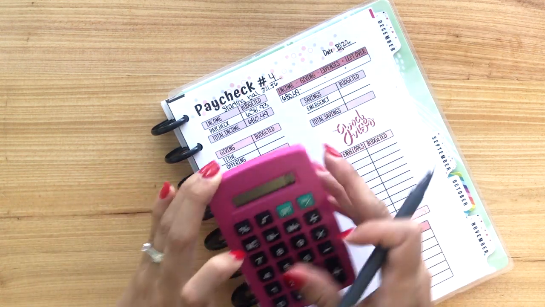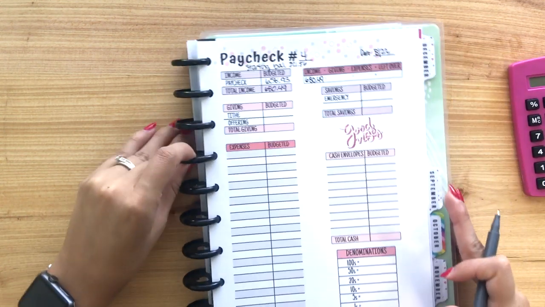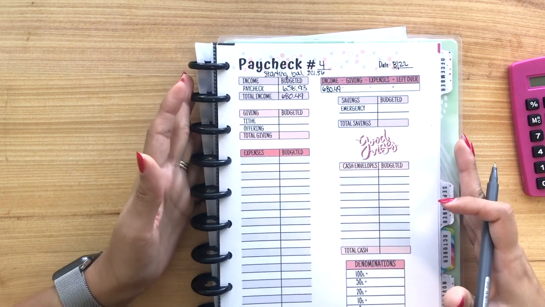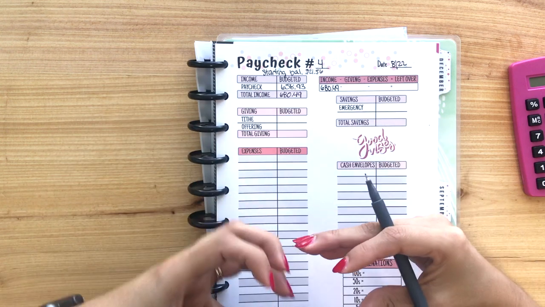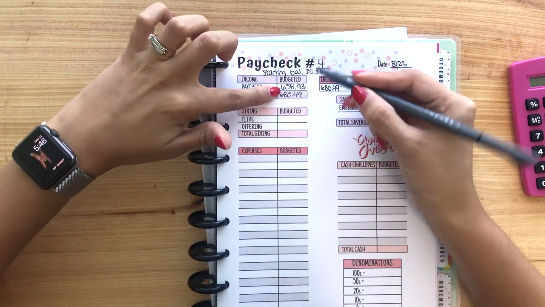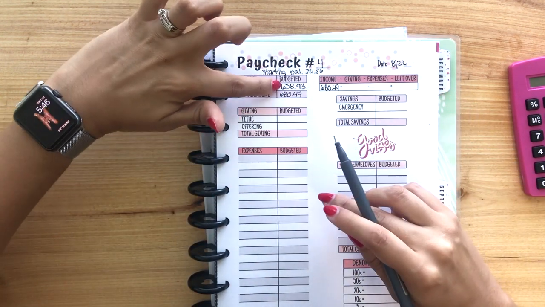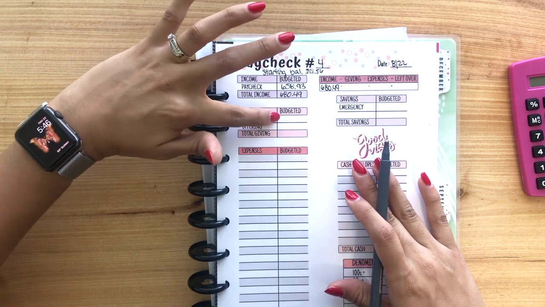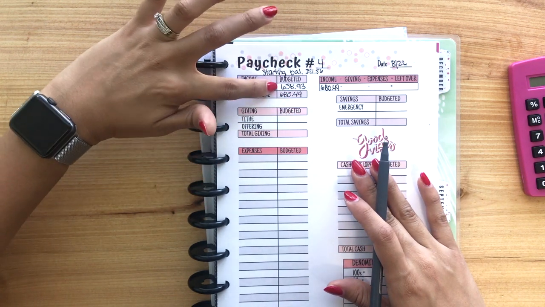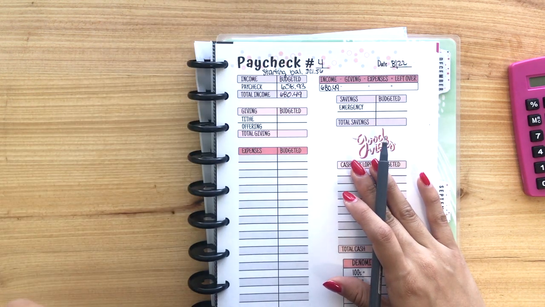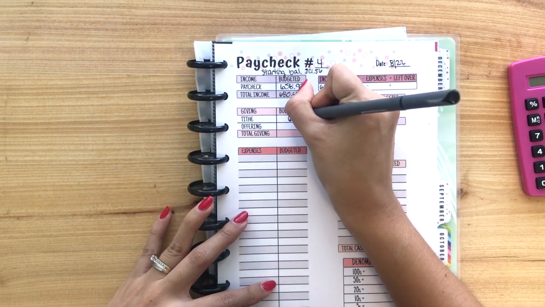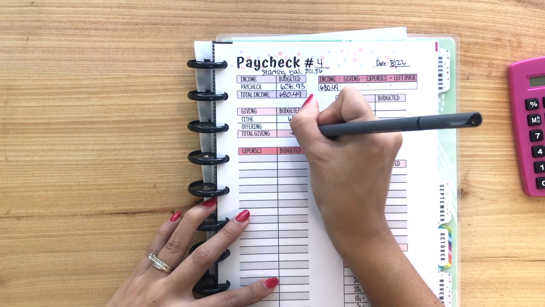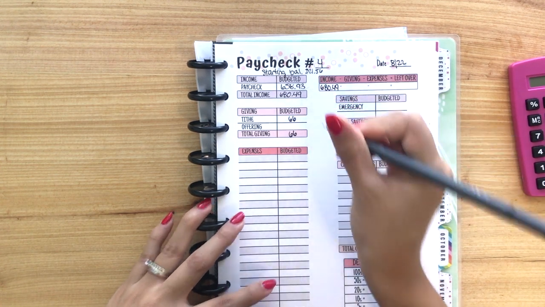All right. Now, since I tithe based on my actual paycheck income, I'm going to just use this paycheck number and take 10% of the $658. So we're just going to round it up to $66 as my total giving.